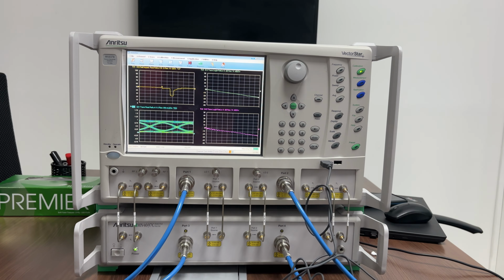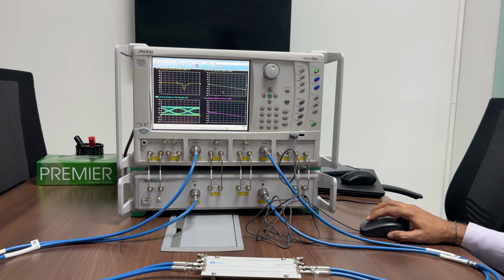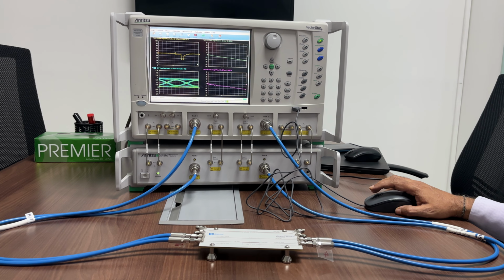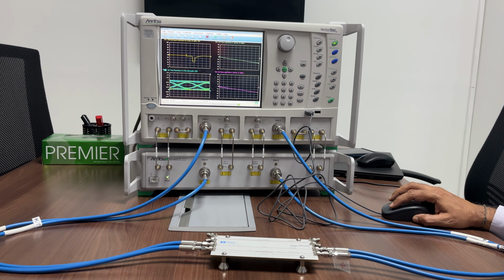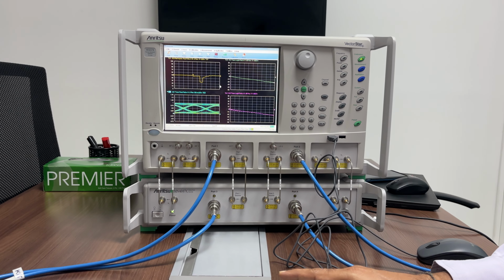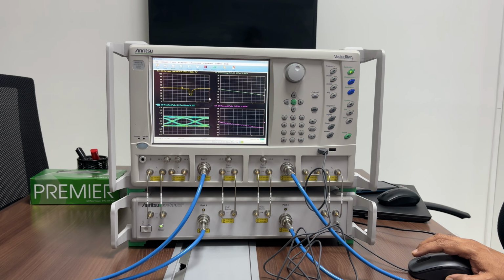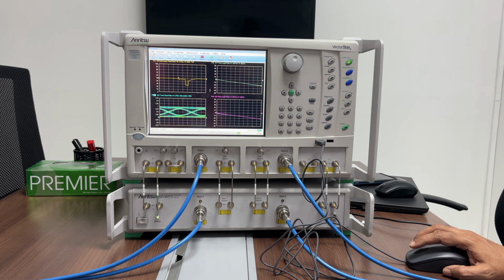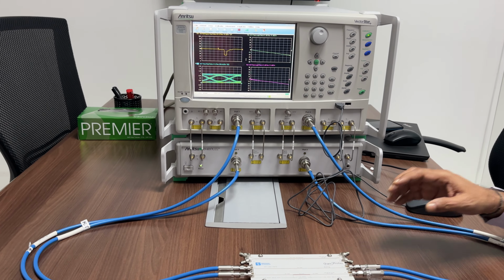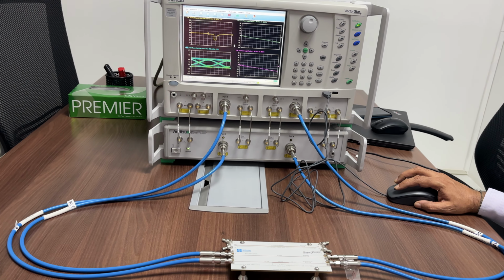Hello everyone. Today we are going to showcase Anritsu's latest instrument, the VectorStar. This is a 70 kilohertz to 70 gigahertz instrument, where today we will be showcasing some of the important applications, like time domain measurements for high speed devices and for any DUT which has a time domain requirement.